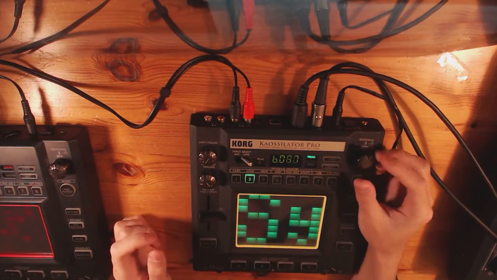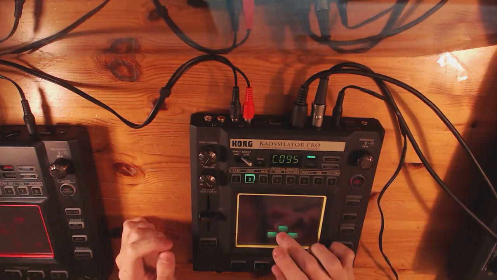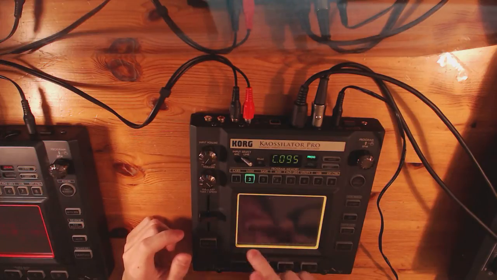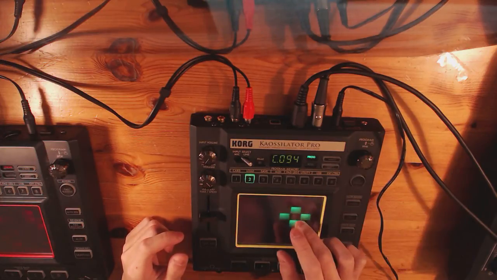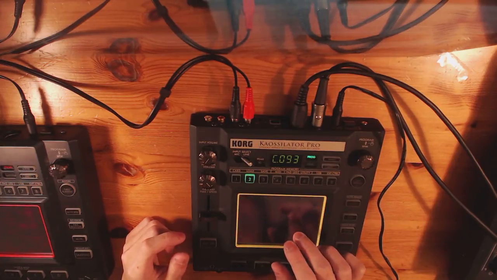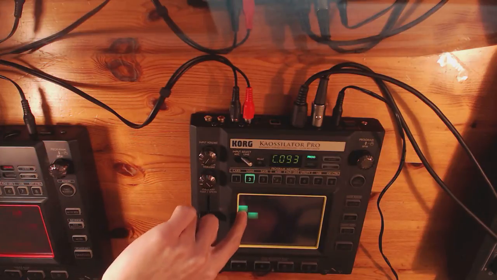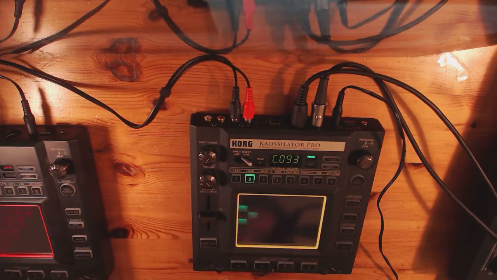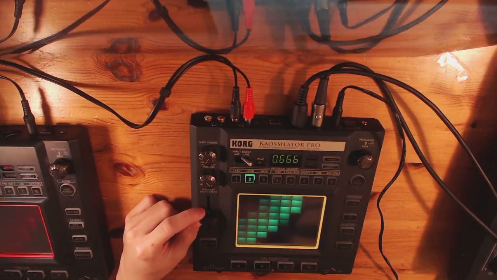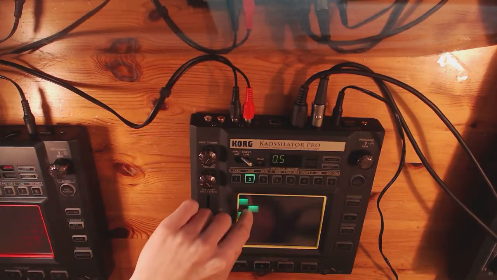So let's scroll past the bass sounds to something like this. C is chords. That's a bad one. That's pretty nice. So if I hold this, it plays the chord. But now, let's say I want it to repeat itself every half beat. Turn on the arpeggiator.